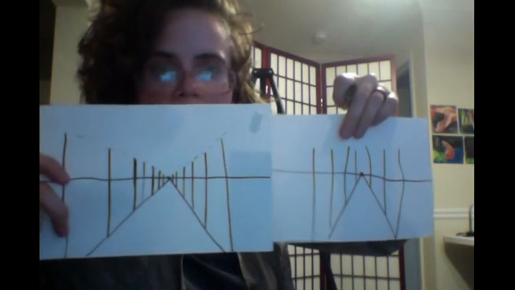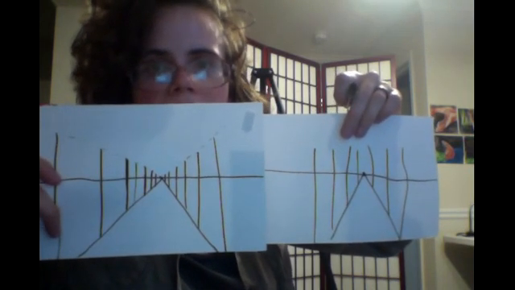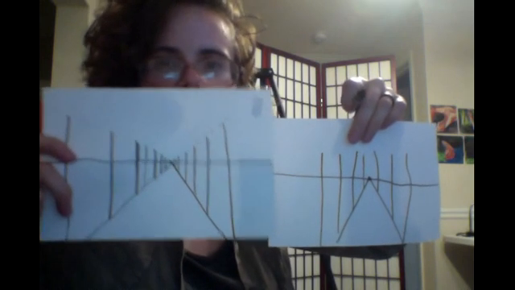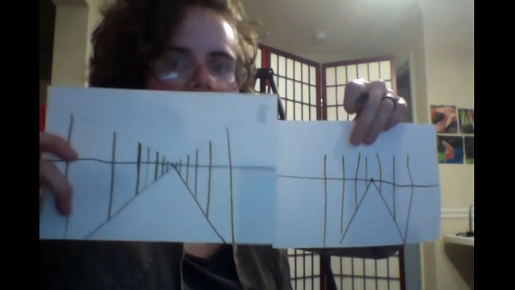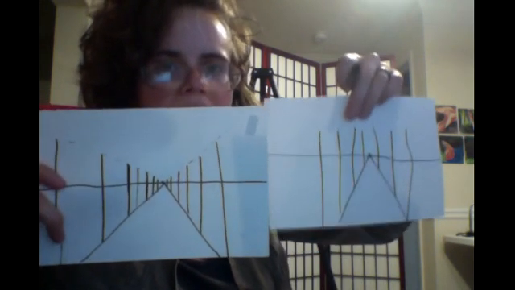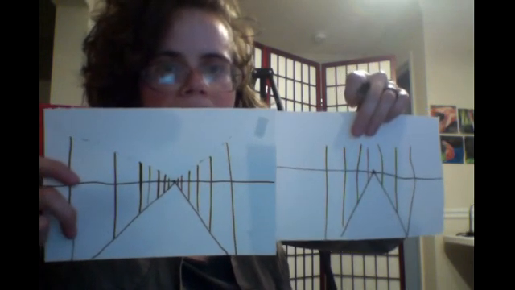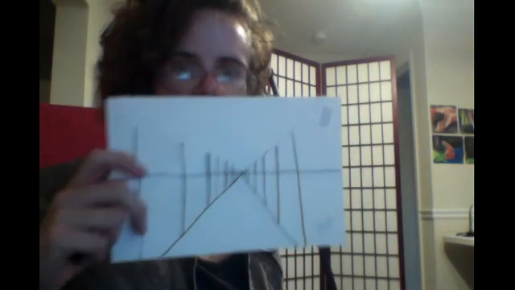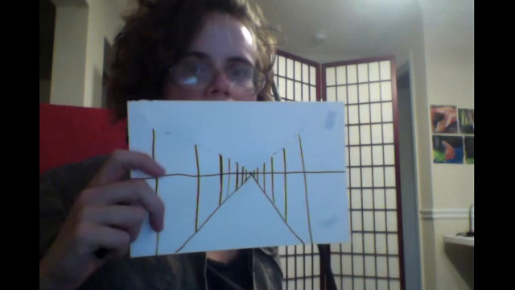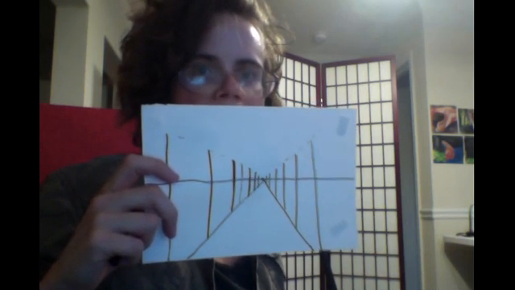The gaps between them get wider too, so it's a little more convincing or realistic, whereas this one seems a little more abstract. So just take note of those little details when you're drawing with linear perspective.